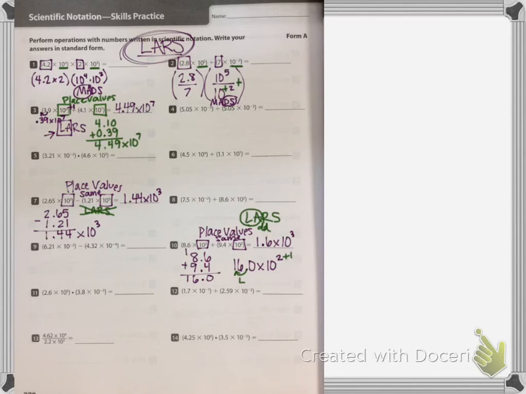Let's do a subtraction. Let's do number 9. Did you guess that? I heard you. You guessed I was going to do number 9. All right, so are the place values lined up? Nope. How do I know that? Good, because they're different. Those two numbers are different. So what do I need to do?